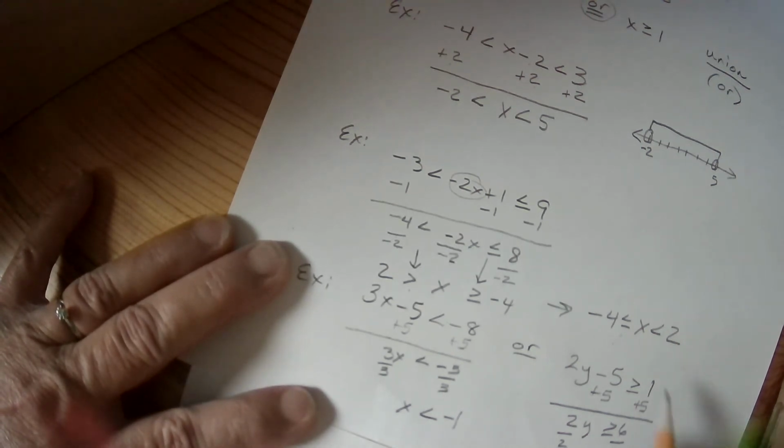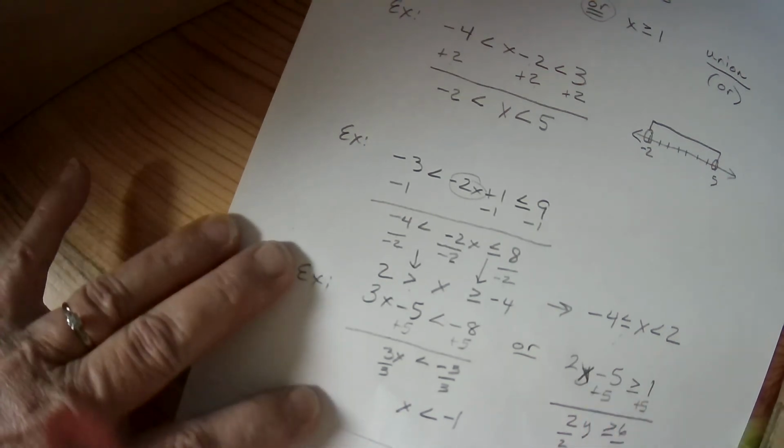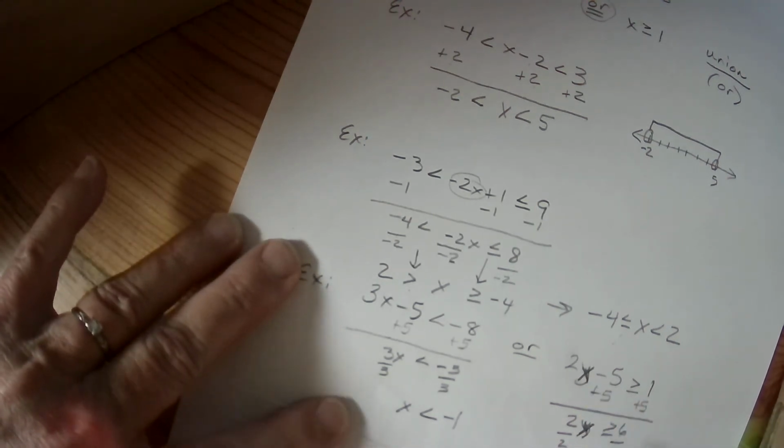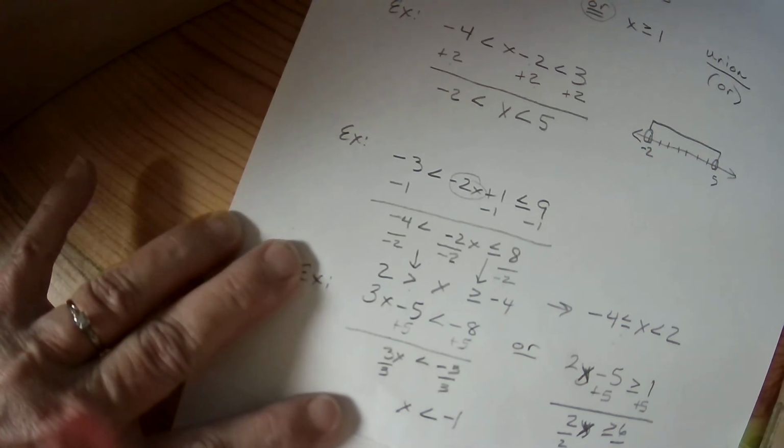Or this should be an x. I don't know why those are wrong. Let's change that to an x. Keep our variables the same.